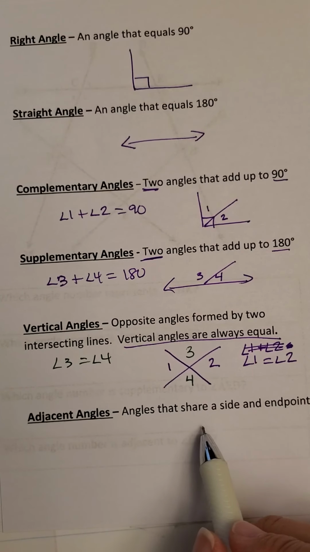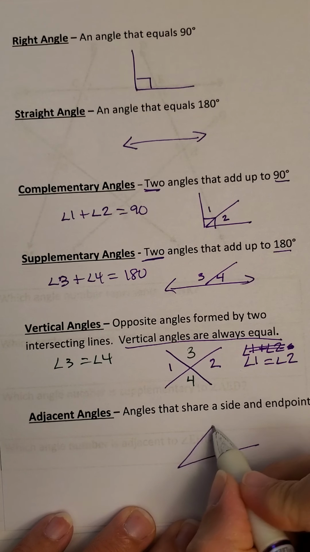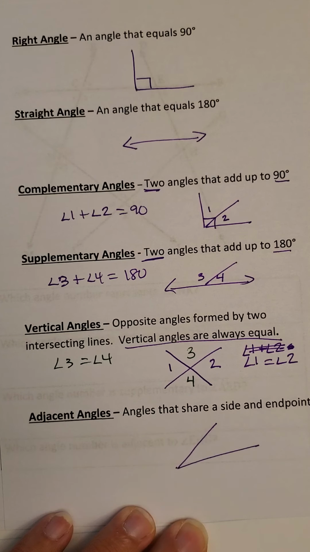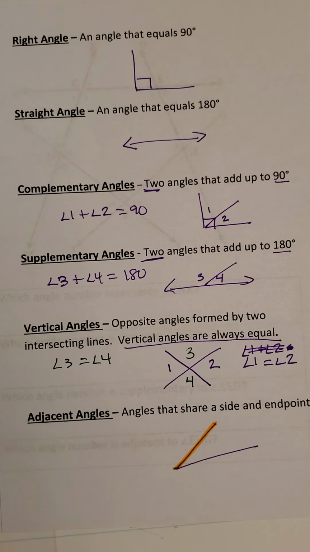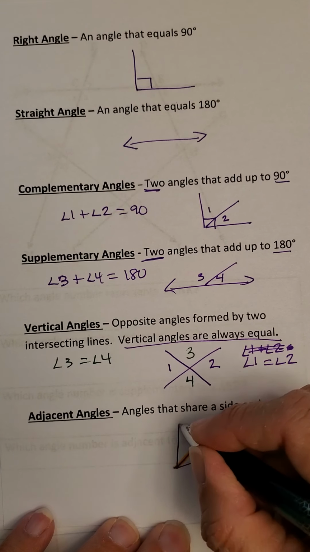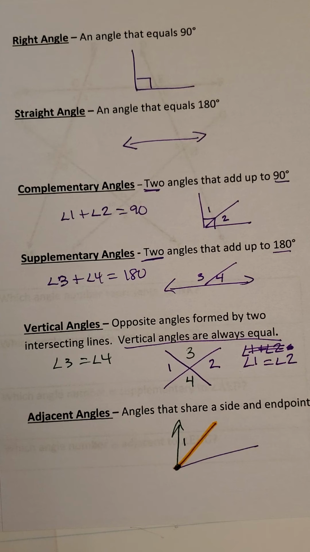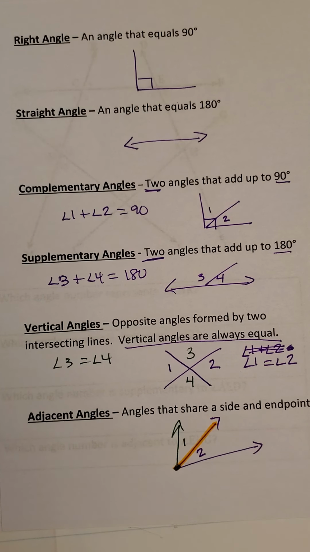Adjacent angles are angles that share a side and an endpoint. So let's draw an angle. If I wanted to share a side and an endpoint, then I would share, let's say I'm going to share this side. I'll highlight it. Then I would have to have another side. And here I'm sharing an endpoint. So this is my angle 1. And this is my angle 2, and those are adjacent angles because they share a side.